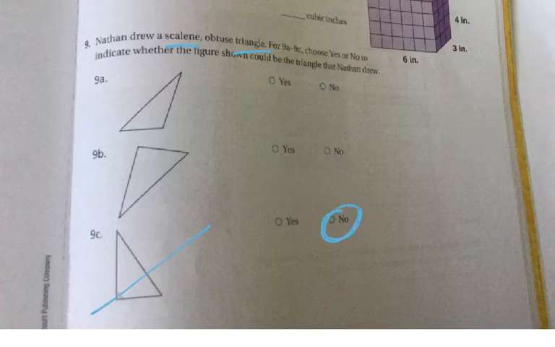I can see that this angle is obtuse, and I can see that this angle is obtuse, so A and B also work. I also can tell that they're scaling because their sides are not the same.